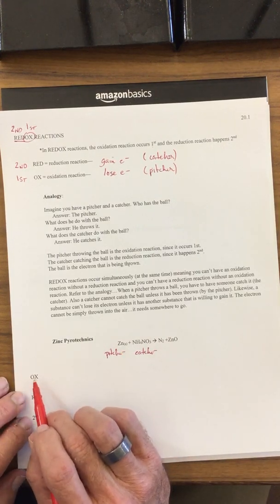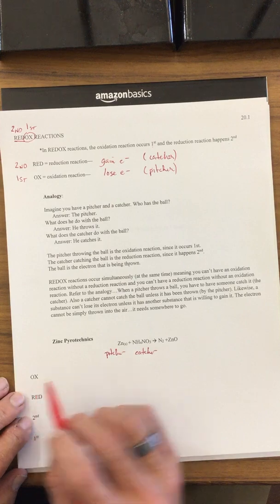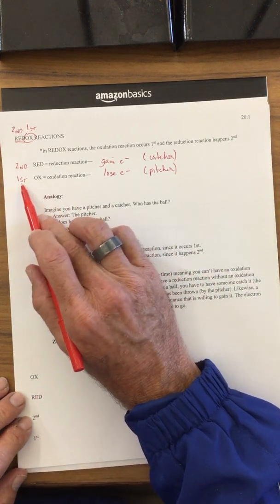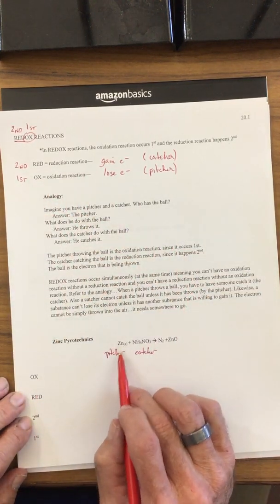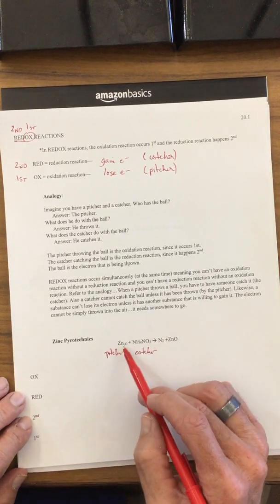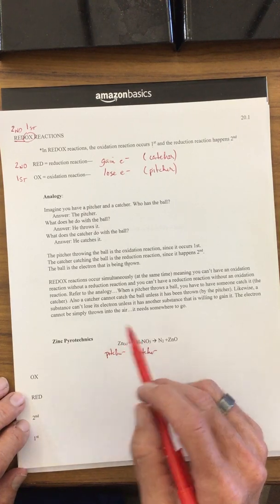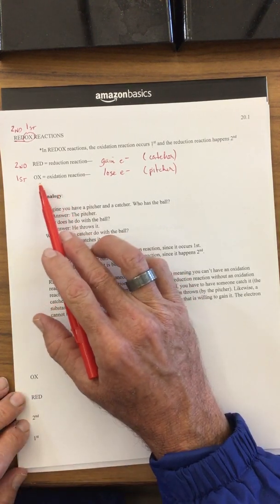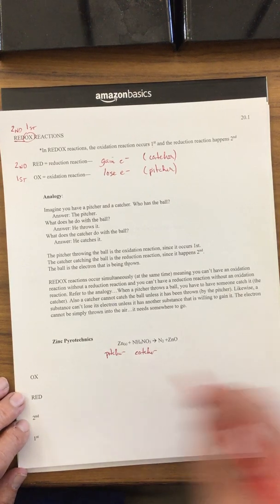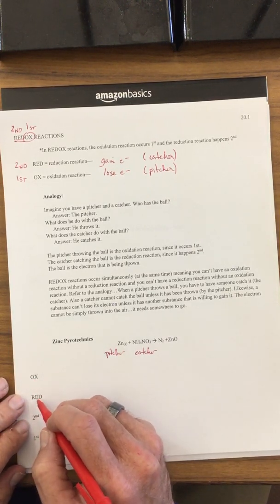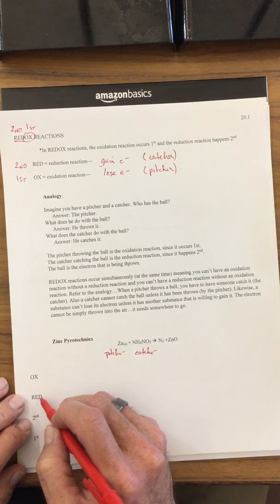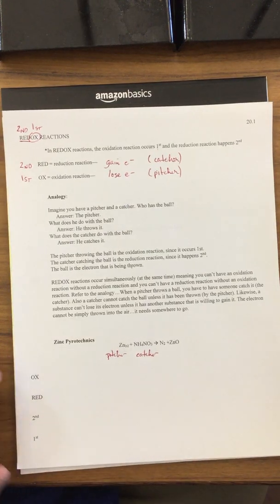And so this oxidation reaction, again in a redox reaction, the oxidation reaction takes place first. It's the pitcher. So the pitcher is going to be throwing the ball. In this case, the zinc is going to be throwing the electron, and it is going to be oxidized. It's the oxidation reaction. So I've written OX right here for oxidation, and RED for reduction.